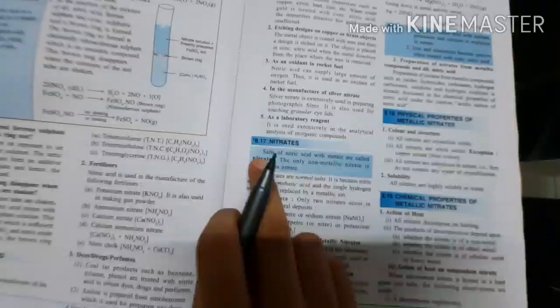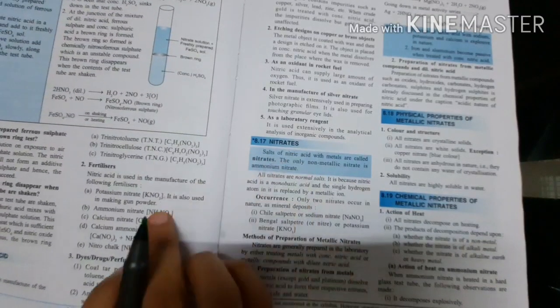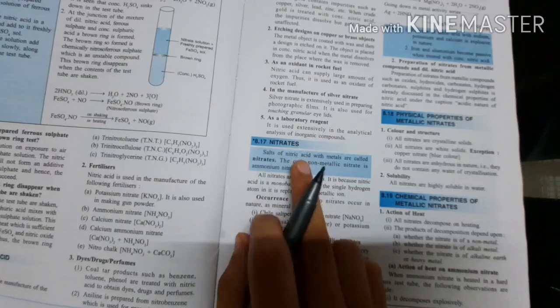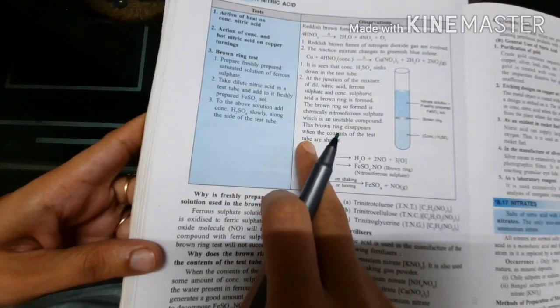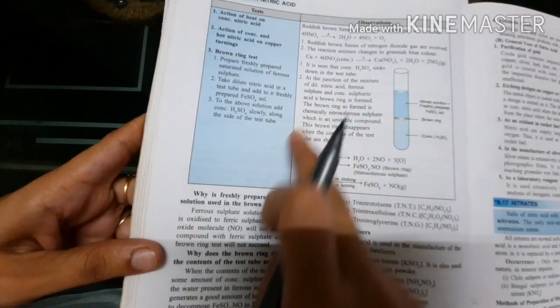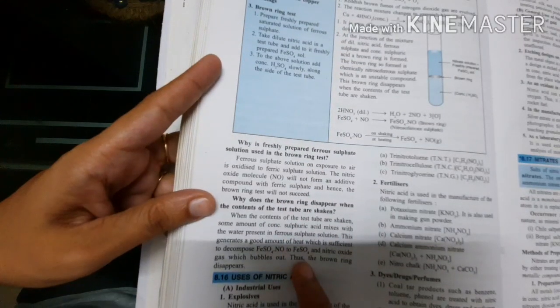Then further, the nitrates I will explain in the next class. Next week we will learn the nitrates, but till here you just read all the uses. I am sending you the video of this. You will learn all the details, and if you have any query after watching that video, just tell me. I hope you understand all these things, students.